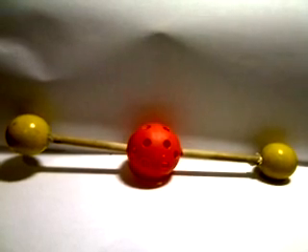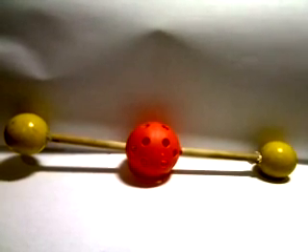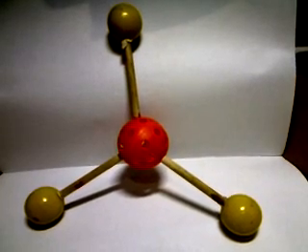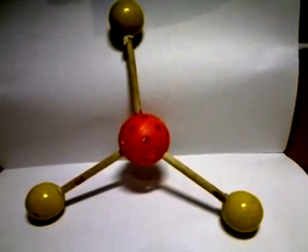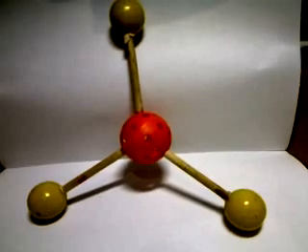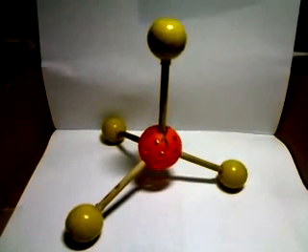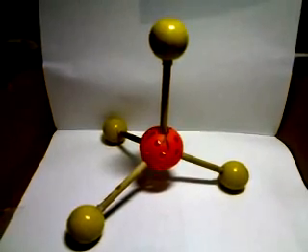So for the simple 2 electron pairs, we get a simple linear shape. For 3 pairs of electrons, we get the trigonal planar arrangement. For the 4 pairs of electrons, we get the tetrahedral shape.